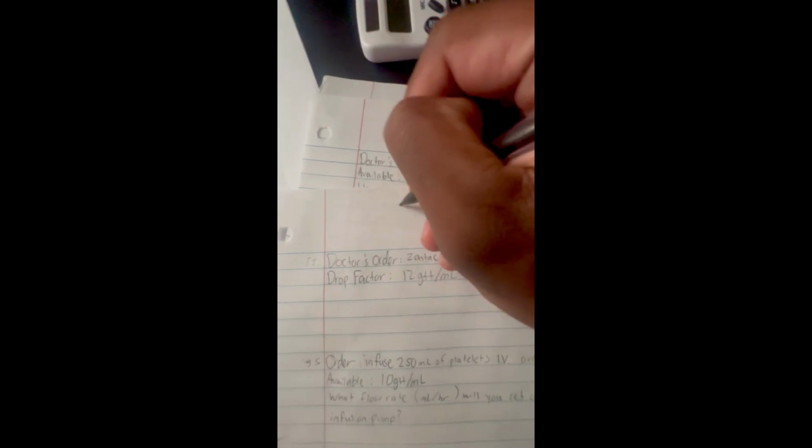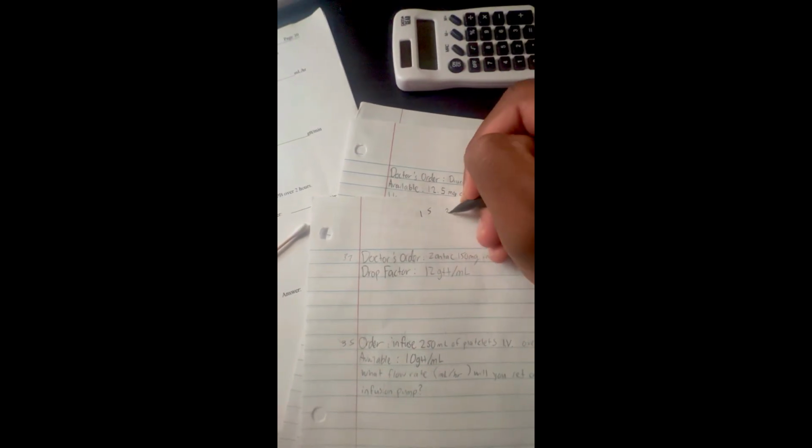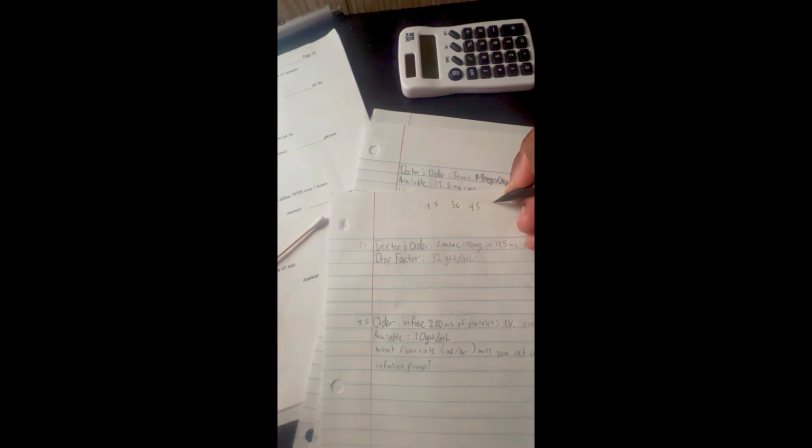Now, this is a tricky question because it says 45 minutes. It doesn't give you a straightforward hour. So something you can do is, 45 minutes is an increment of 15. And you know that 15 goes into 60 four times, and I got 60 because there's 60 minutes in an hour. You got 15, 30, 45, 60.